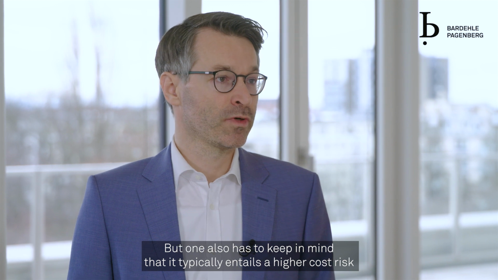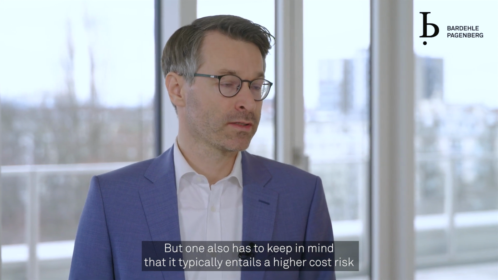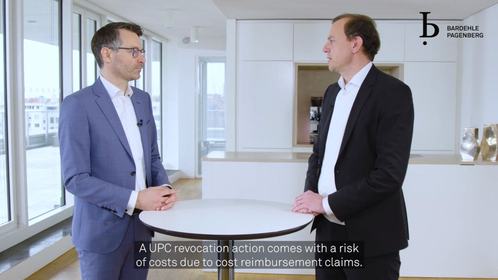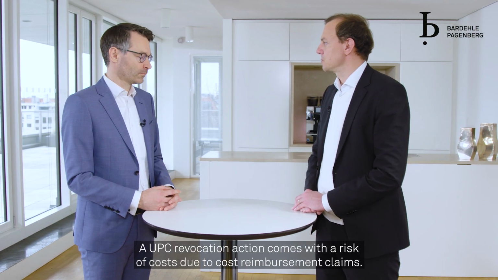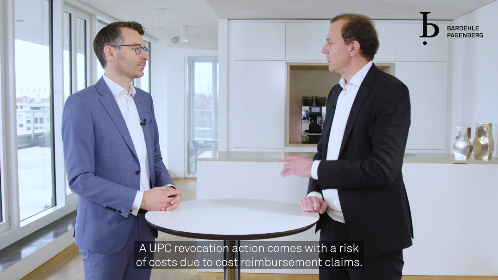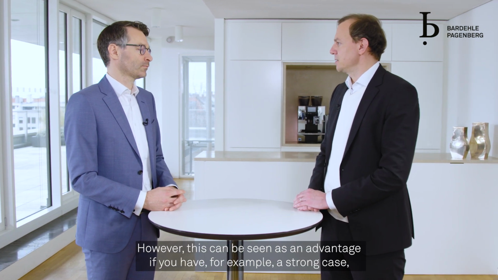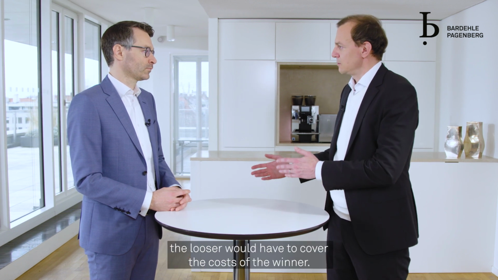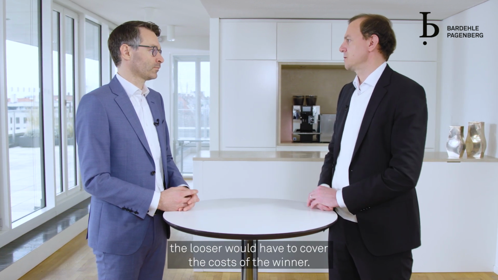But one also has to keep in mind that it typically entails a higher cost risk compared to an opposition. Correct. A UPC revocation action comes with a risk of costs due to cost reimbursement claims. However, this can be seen as an advantage. If you have, for example, a strong case, the loser would have to cover the costs of the winner.